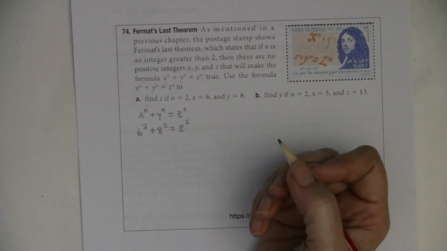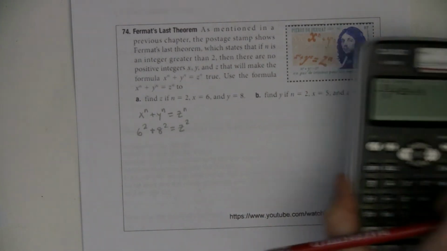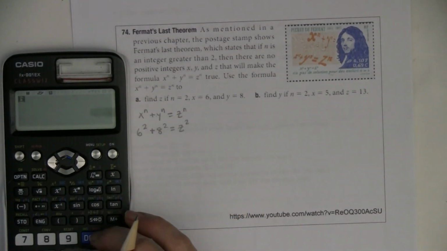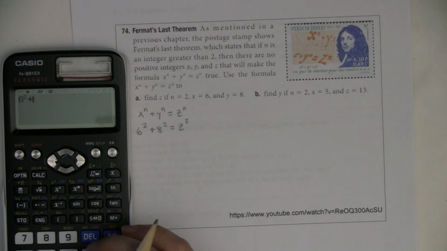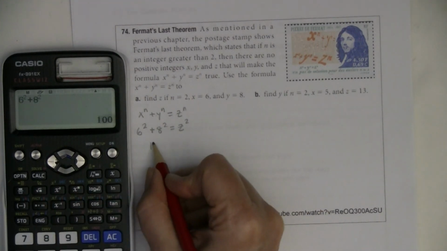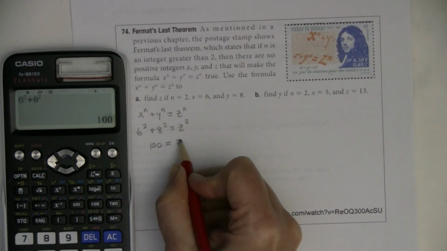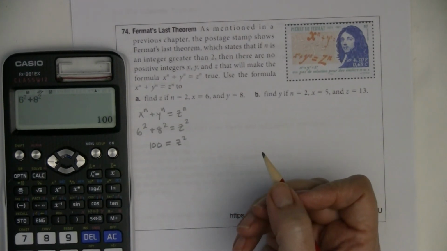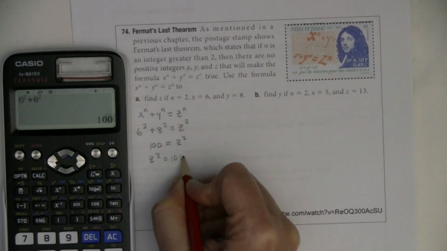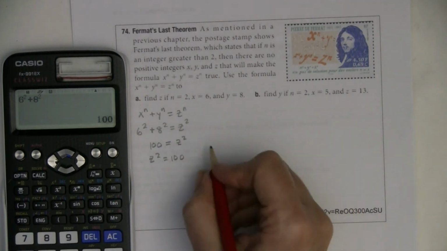And we've solved things like that, right, when we were using the Pythagorean theorem? So this is 6 squared plus 8 squared equals 100, equals z squared. And so we have z squared equals 100, and you could use the property that we've learned in this section, right?